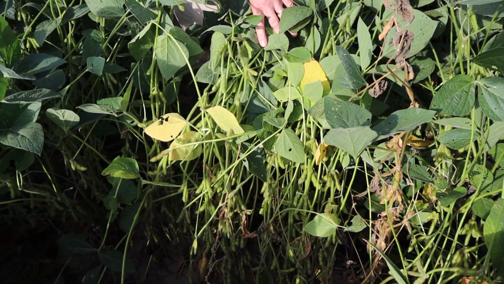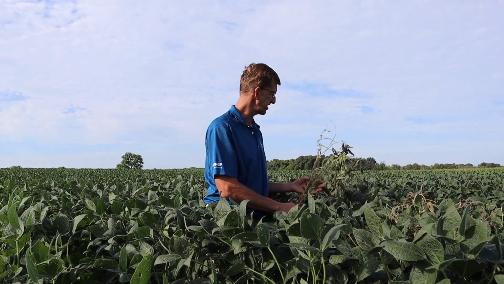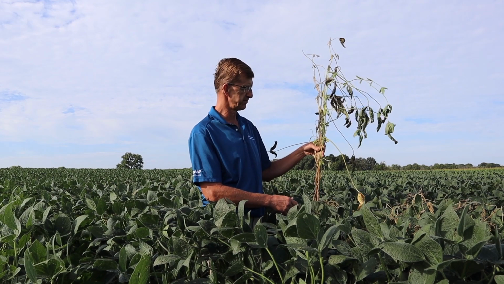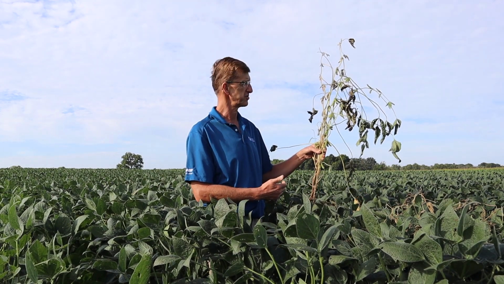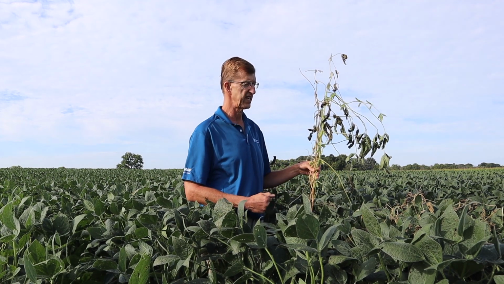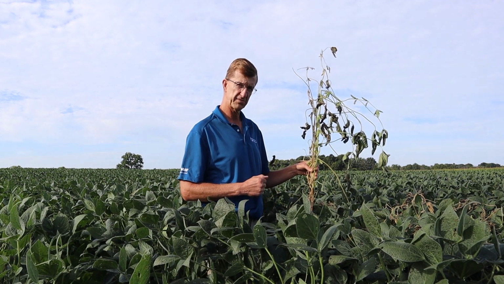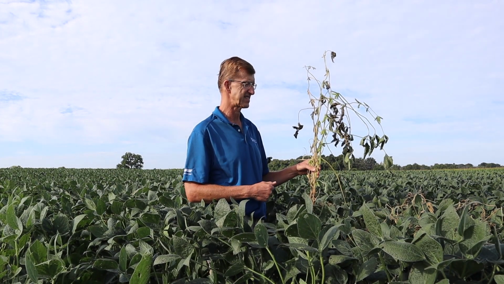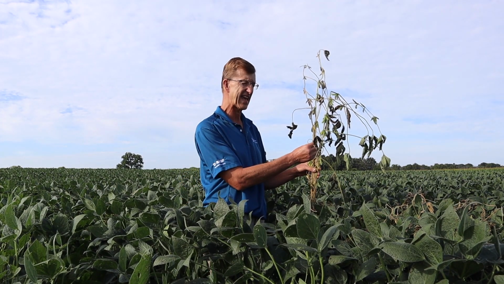And then once reproductive stages arrive, you'll start seeing some plants that start to wilt or start to die out in your field. So I've got some plants here, and if you see some plants like this, you can suspect Northern Stem Canker. So you can pull these plants. The leaf symptoms, you can either have wilted leaves, or you can have symptoms that may look a little bit like sudden death. Once the plant dies, the leaves will tend to hang on to the plant.